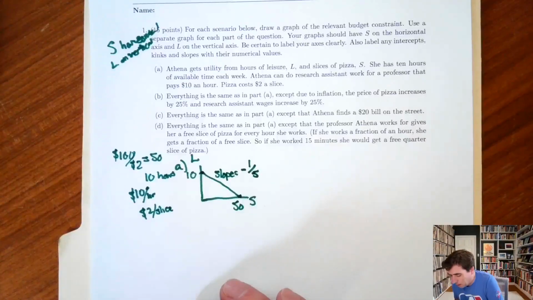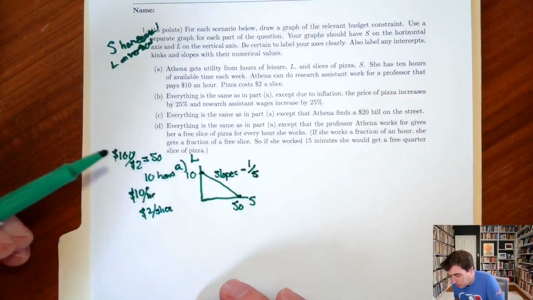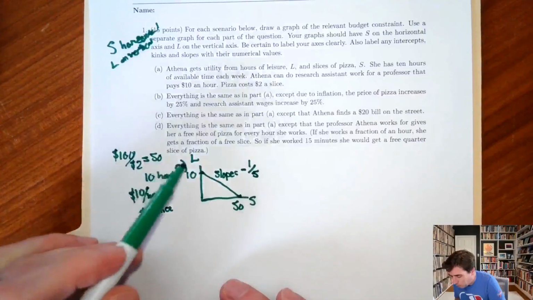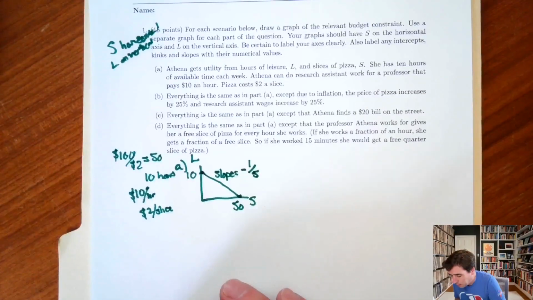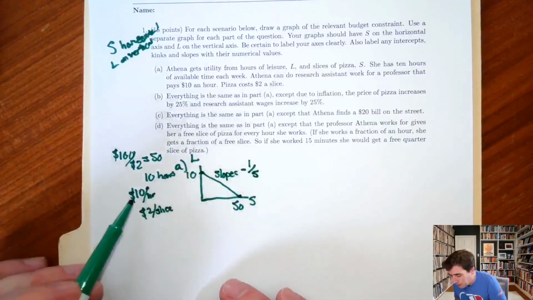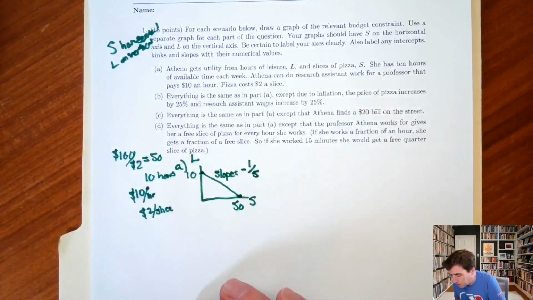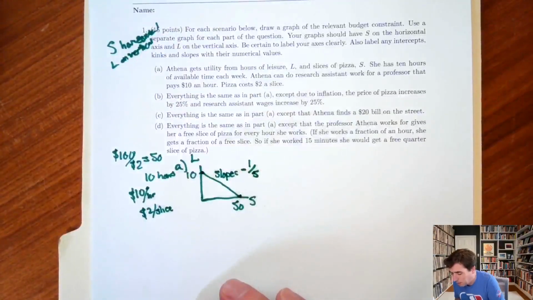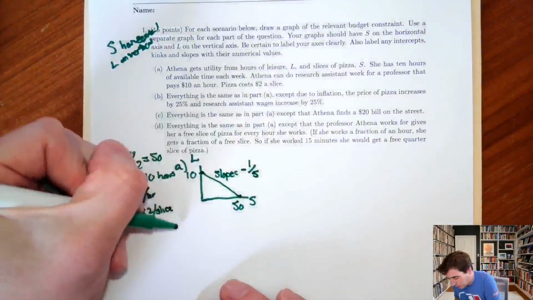Now the other way I could think about that slope is that it's really the price of a slice over the price of an hour of leisure. The price of a slice is $2, and the price of an hour of leisure is the $10 I'm giving up from work. So 2 over 10 would have also given me that 1 over 5. All right, let's try part B now.